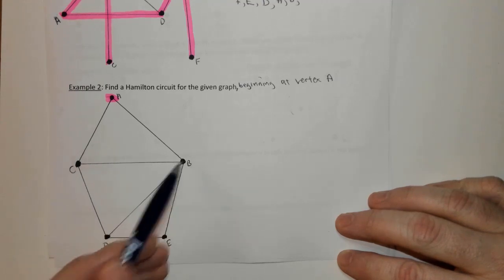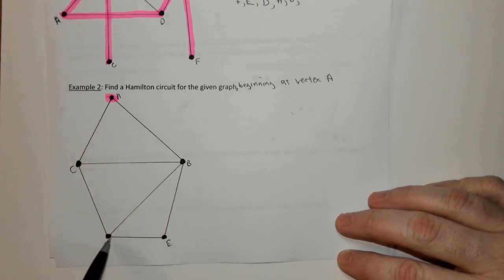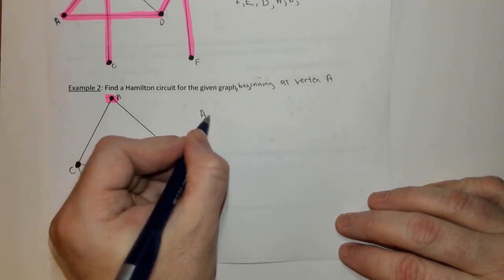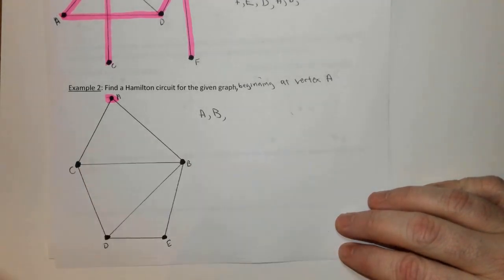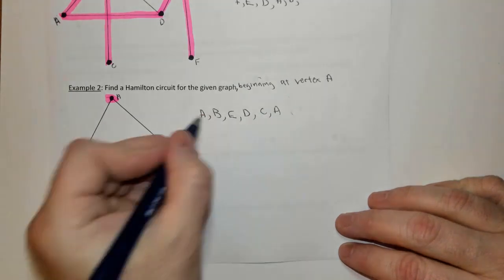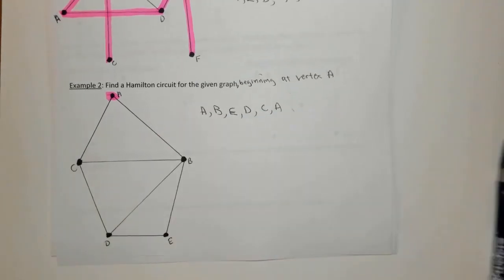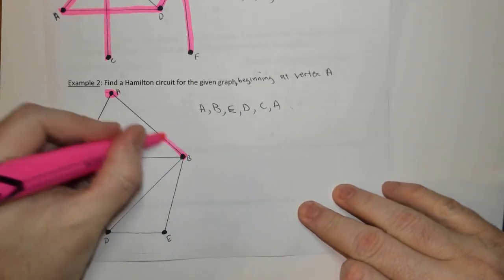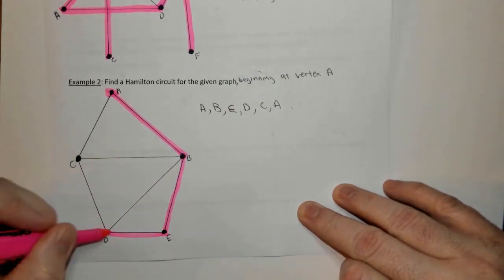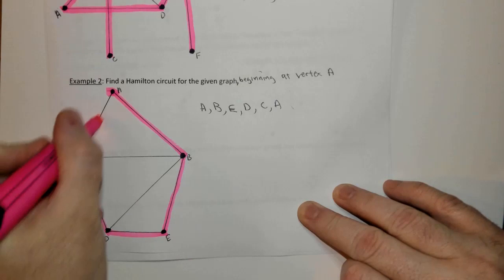So if I go to B, I have to go to E, and then D, and then C, and then A. Okay, so A, B, E, D, C, A. And you can see A, B, E, D, C, A.